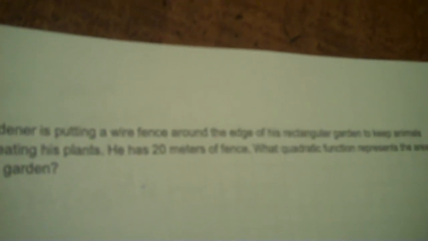Okay, now, I got a couple problems, that's not going to take very long, so I got a couple of story problems you're going to do, okay? And these are essentially follow the same process. A gardener is putting a wire fence around the edge of his rectangular garden to keep animals from eating his plants. He has 20 meters of fence. Write a quadratic function that represents the area of the garden. Quadratic function means there's going to be a variable to the second power.